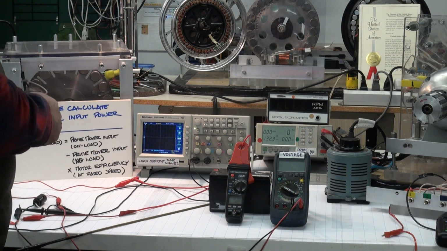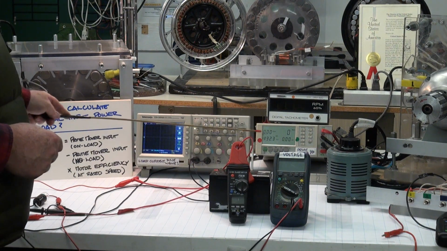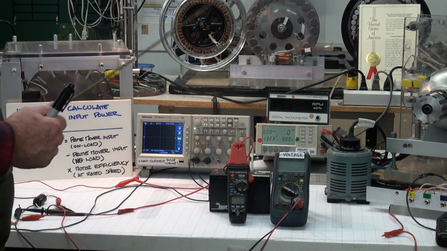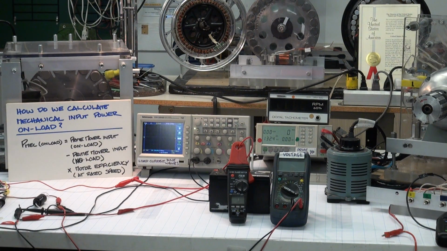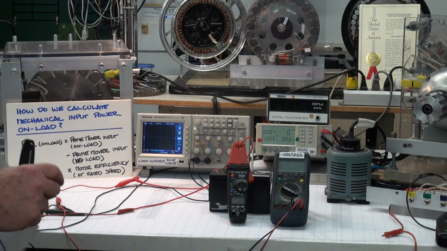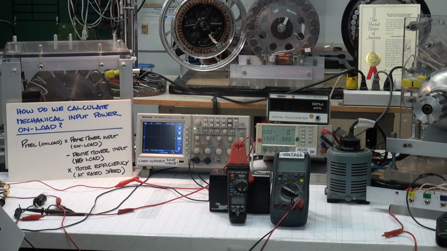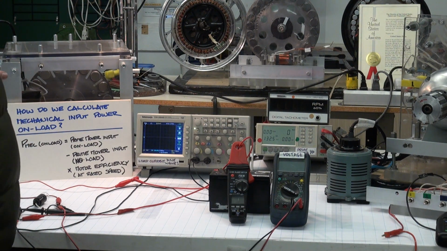So we look at the increase in on-load electrical power consumption by the prime mover, and we multiply that by the rated efficiency of the prime mover.